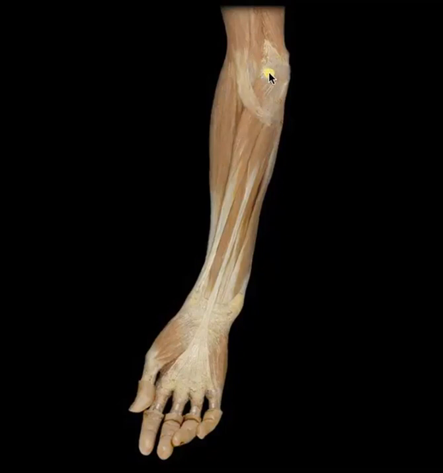The reason it's also helpful to find pronator teres is we talk about the cubital fossa a lot. And so pronator teres, brachioradialis, and a line connecting the epicondyles gives you your cubital fossa triangle that's found throughout the outlines and referenced often. So again, pronator teres there.